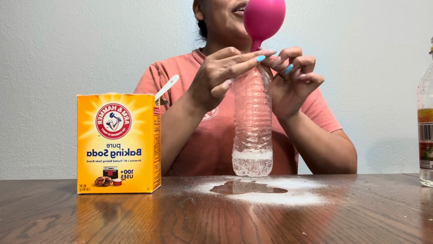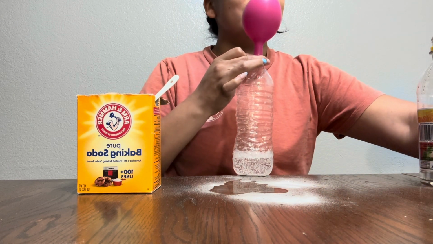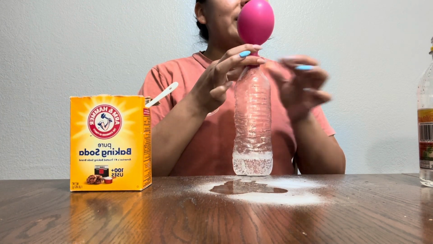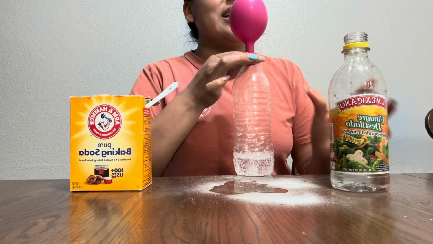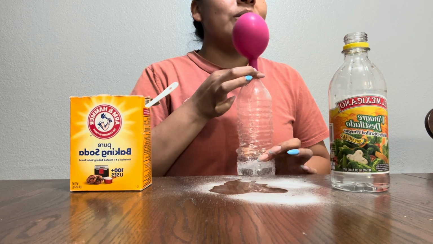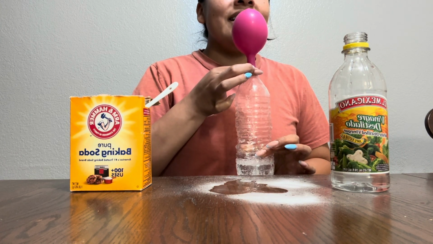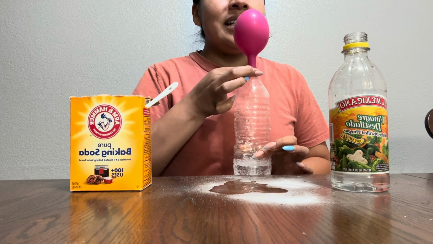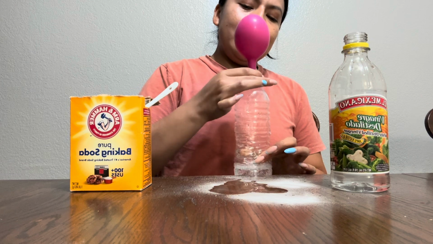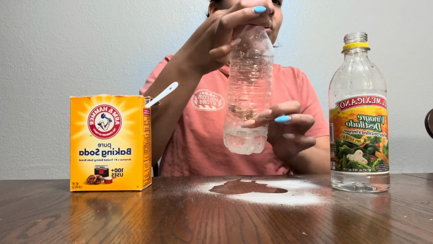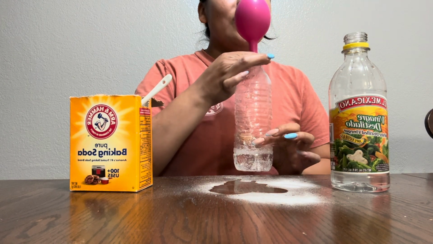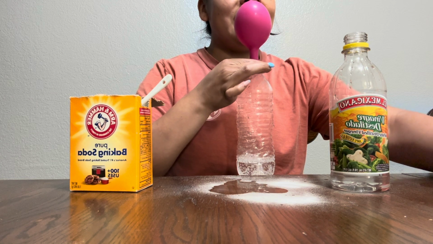Let's talk about what's happening here. So the baking soda, which is a solid, and the vinegar, which is a liquid, are reactants in this chemical reaction. When they're combined, they produce carbon dioxide, which is a gas, and the production of gas is a clear indicator that there's a chemical reaction. As you guys see, the balloon keeps inflating, and you could hear that gas trying to escape. How fascinating is this?